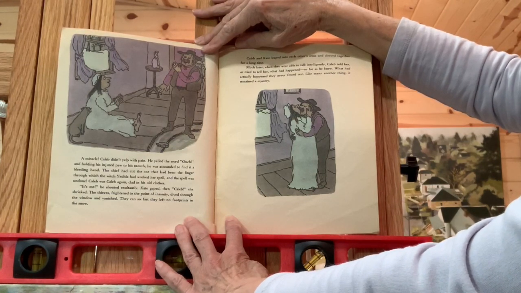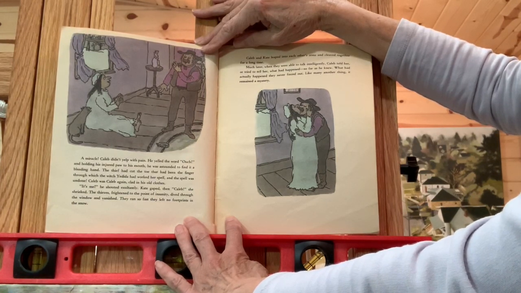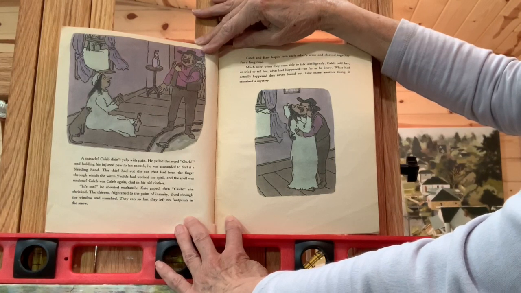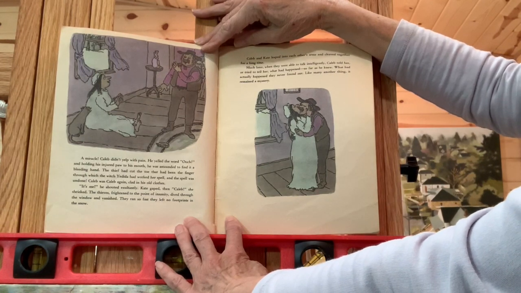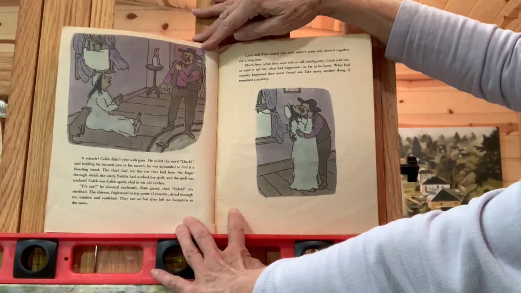"It's me!" he shouted excitedly. Kate gasped, and then, "Caleb!" she shrieked. The thieves, frightened to the point of insanity, dived through the window and vanished. They ran so fast they left no footprints in the snow.